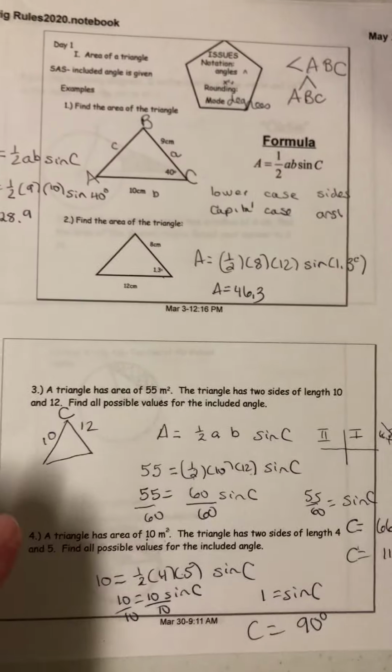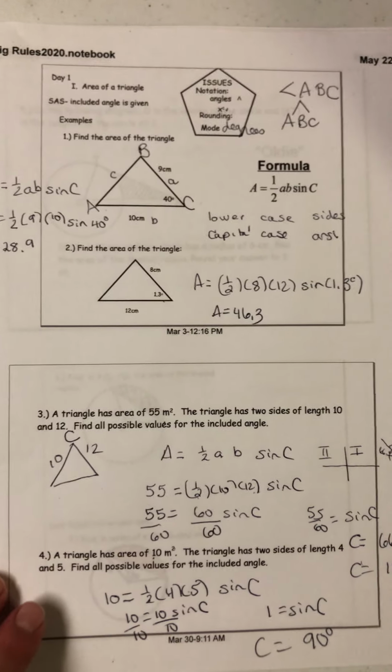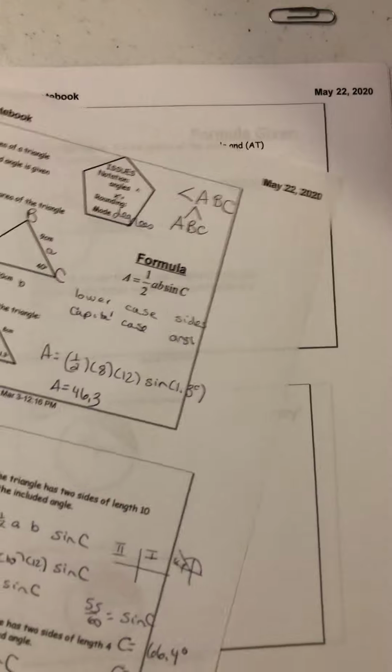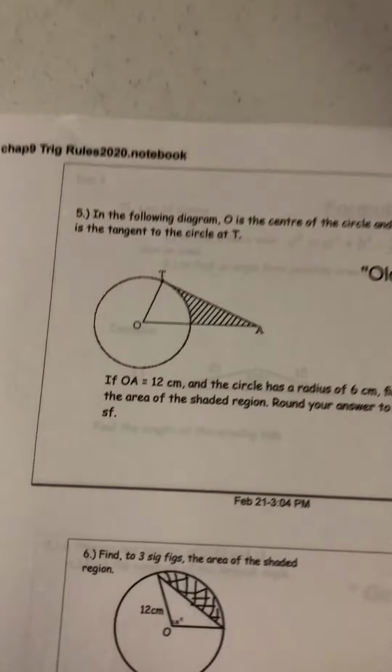If you have any questions, maybe now's a good time to stop and pause as we finish up the lesson. Some old SOHCAHTOA review stuff. So I call it oldie, but still is a goodie.